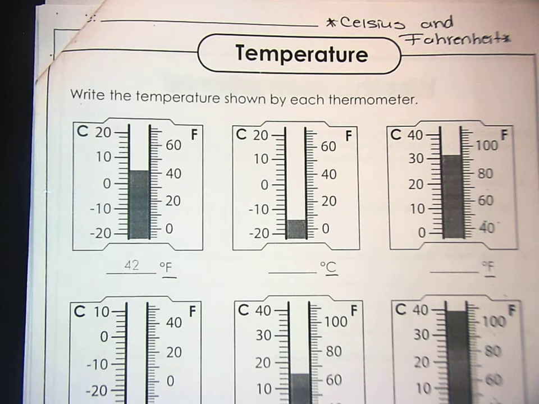Alright, guys. So it's time for our science assignment for December 9th, Wednesday. It's only one worksheet today, and we're going to combine reading temperatures in Celsius and Fahrenheit for this particular task. Now, remember when we worked on the Celsius that was on for Monday's assignment?